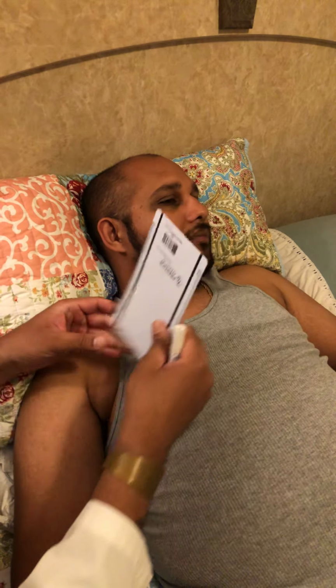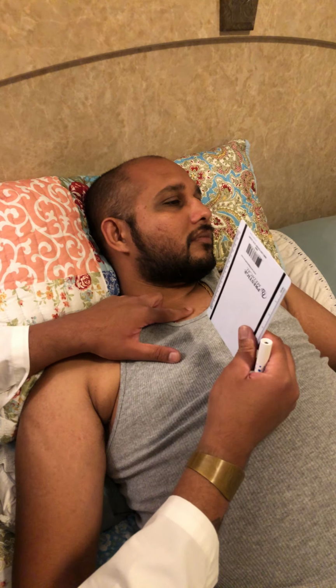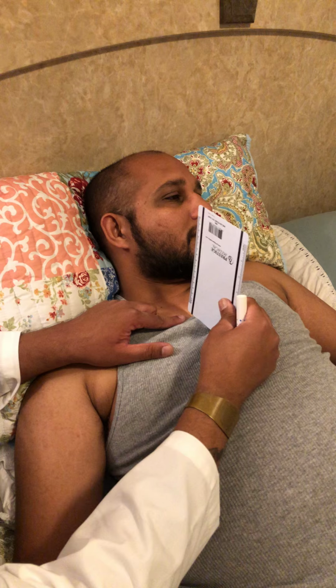So to measure a JVD, what I would do is to have a vertical ruler. I have a ruler on this card here, to have a vertical ruler right at the angle of Lewis.